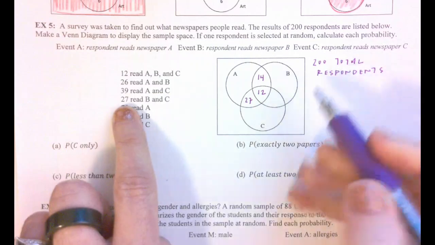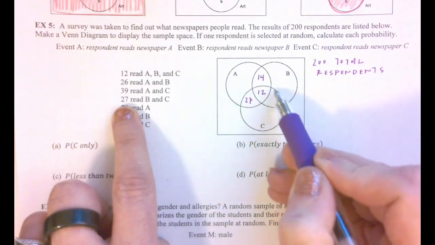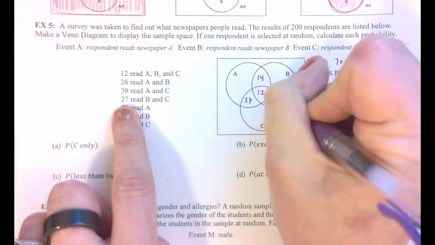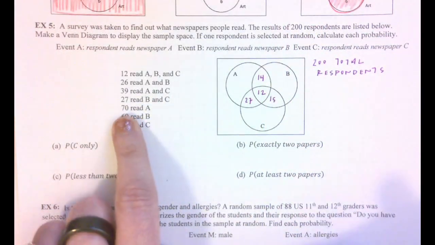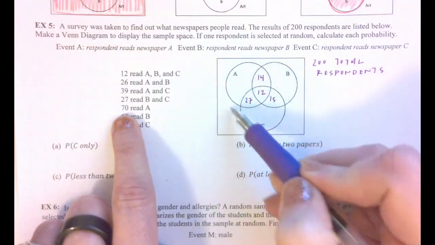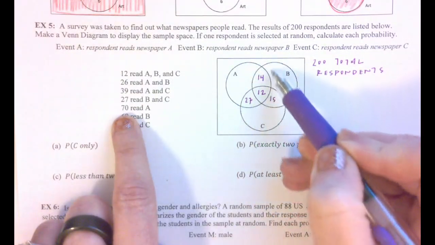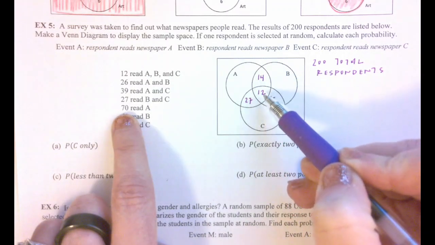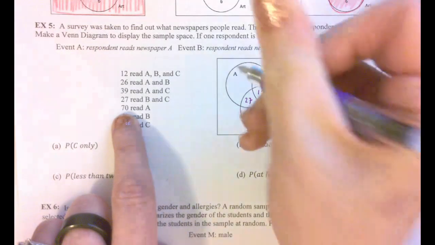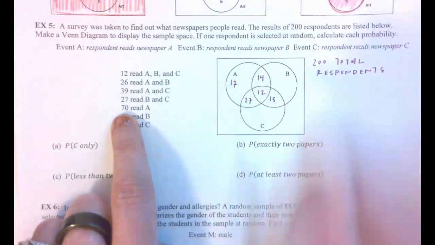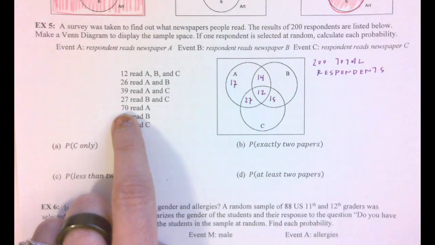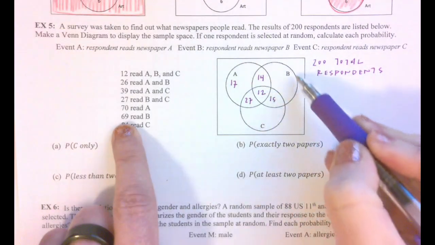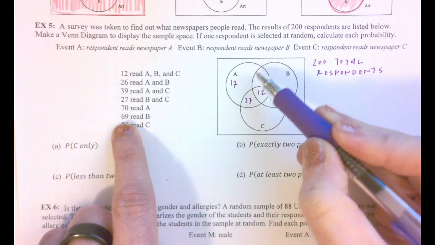Okay, 27 read B and C. So right in here, this has to make 27 total. So take away 12, here's 15. 70 total read A. So this entire circle is A. So I take 70, subtract 14, 12, and 27. That means that I have 17 who only read A. 69 total read B. So this circle has to add to 69.